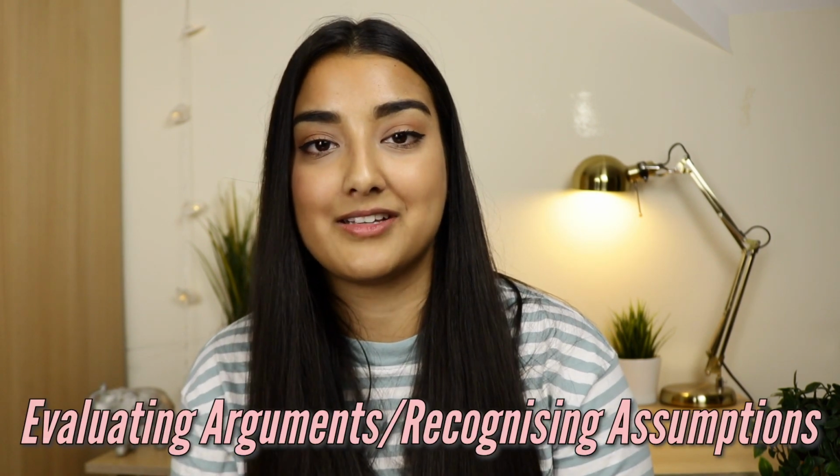and you can get 2 marks in a question if you're really confident with this. So as we saw, you can have syllogisms based on just text, but you can also get ones where there are graphs or tables. However, you would just treat these like a normal question and only use the data presented to you. So the next question type that I want to go through is evaluating arguments or recognizing assumptions.